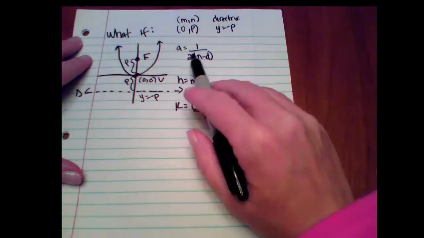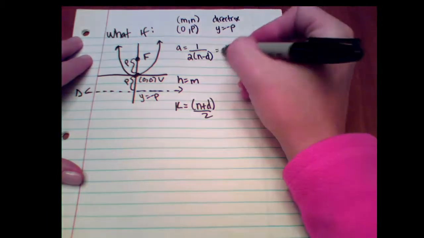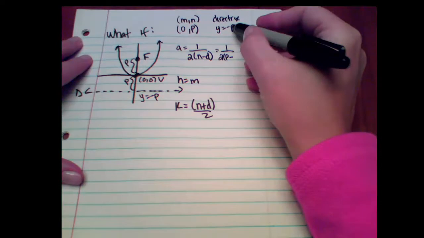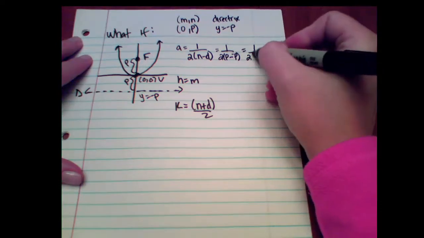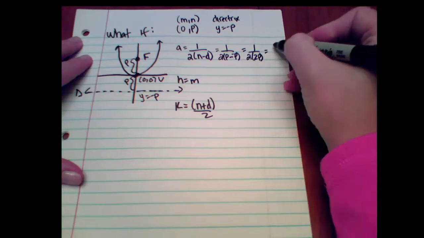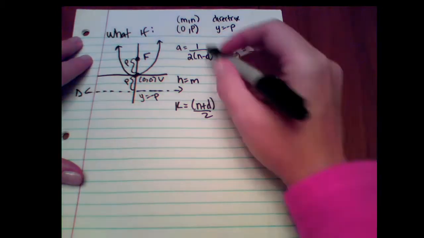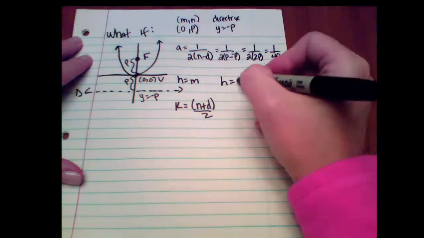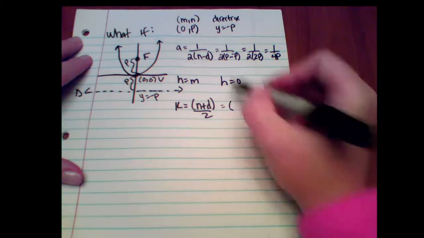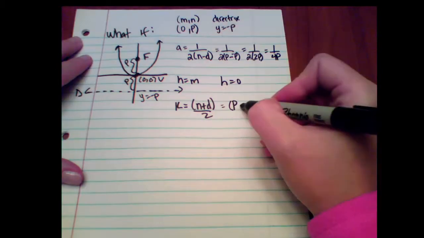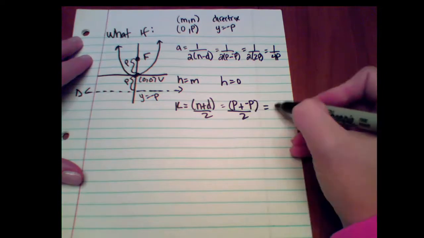So when I put these values back into the formula, where my n is now p, and my directrix is now an opposite of p, I get 1 over 2 times 2p, or 1 over 4p. M is now 0, so h is 0. K is equal to n, which is now my p value, plus the directrix, which is an opposite of p, all over 2. So that is 0.